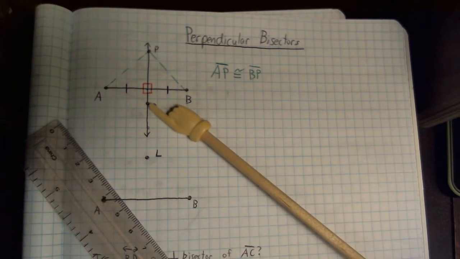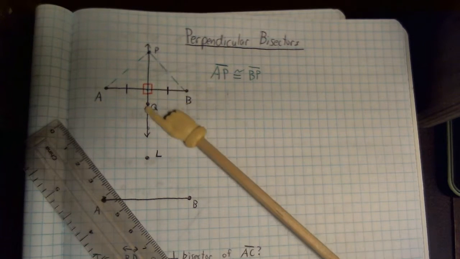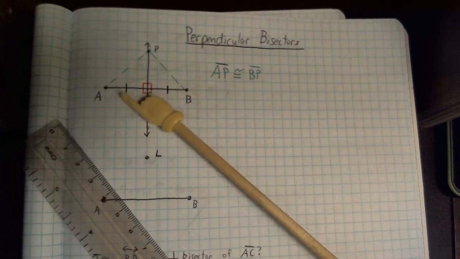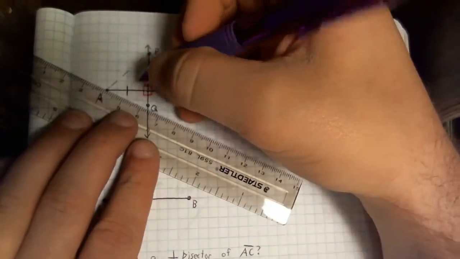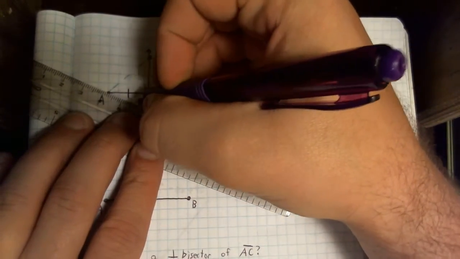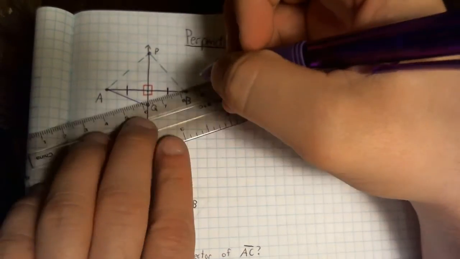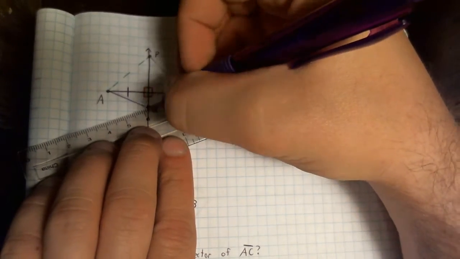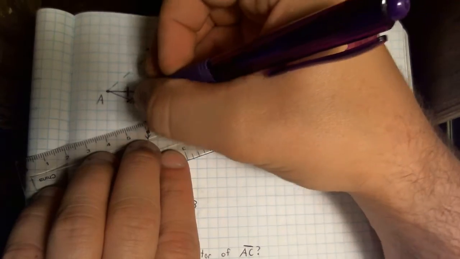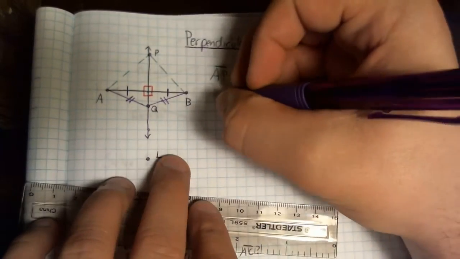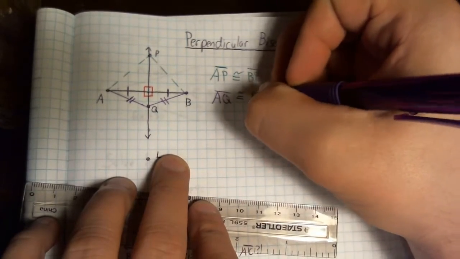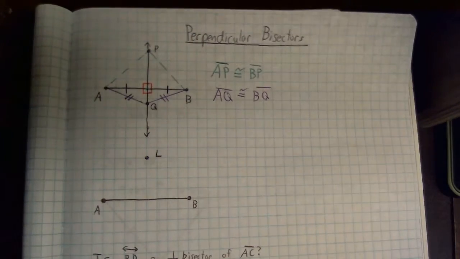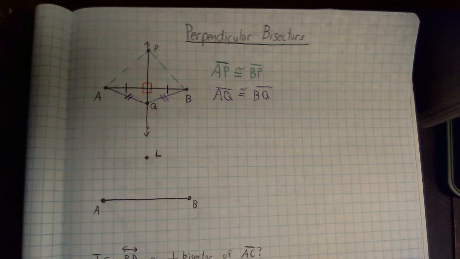Looking at point Q. Point Q is on a perpendicular bisector. We know it's perpendicular and we know our segment's been bisected. That means then that AQ is going to be congruent to BQ. So that's the perpendicular bisector theorem.